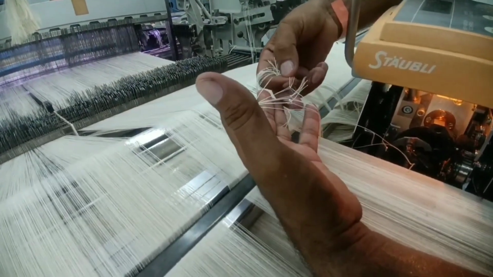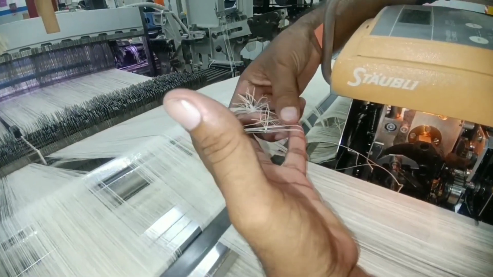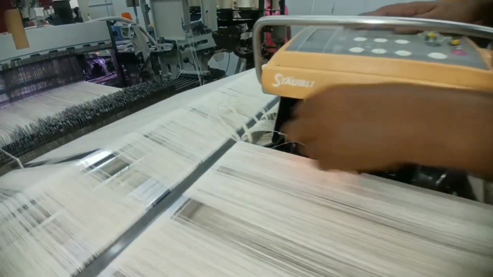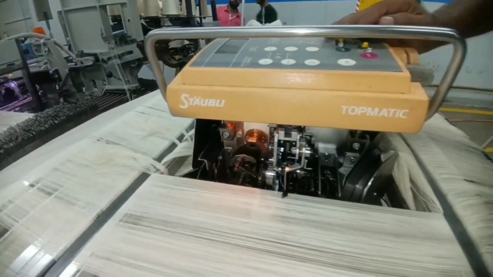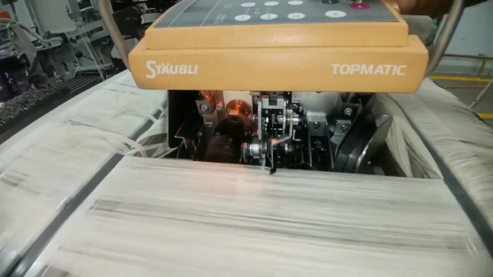Step 5. Knotting process. Knotting process in weaving involves tying threads together either to create artistic textures and patterns directly on the loom, or to join broken warp threads for continuity.